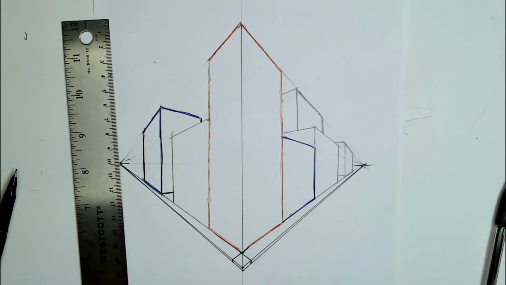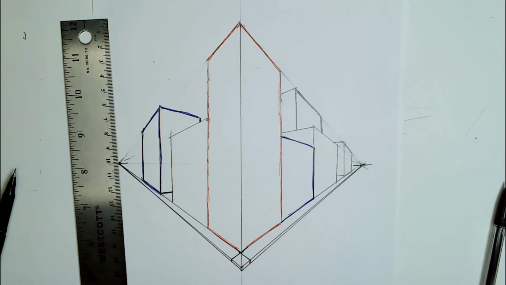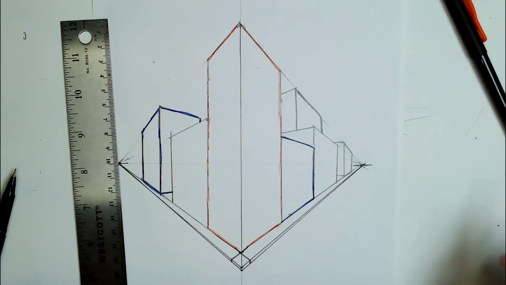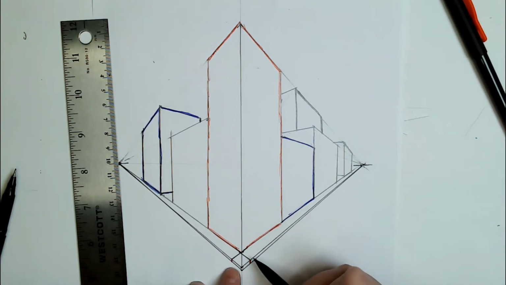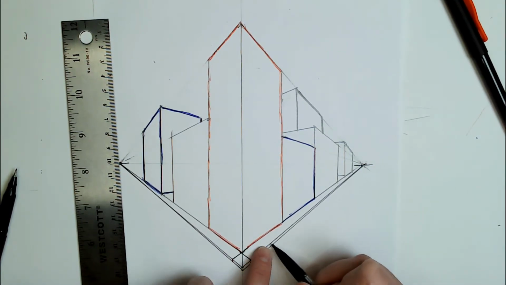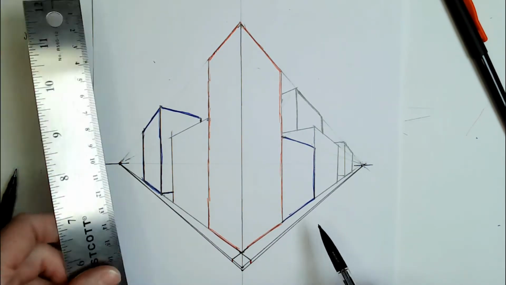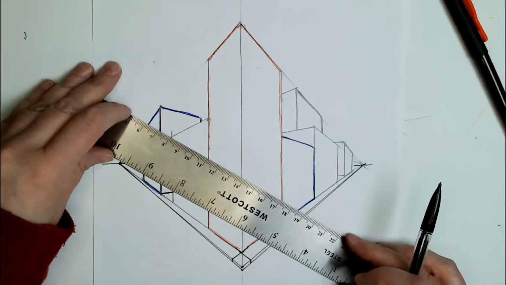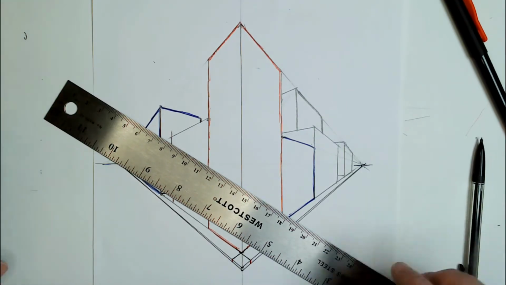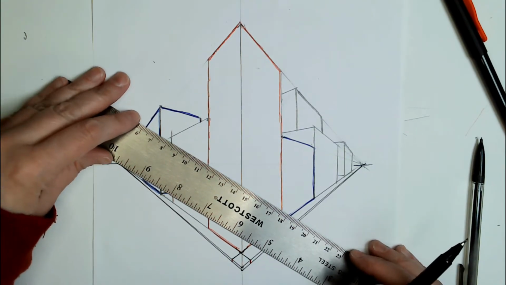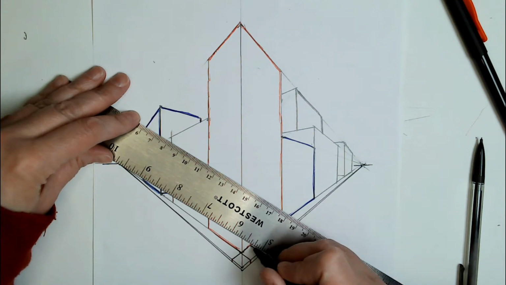This way you can see where the street corner is right there. So what you would do is, as you go back, your marks are going to get smaller or closer together. And the same way for this one. And I'll just do a few so you guys can start understanding where they're going to go.